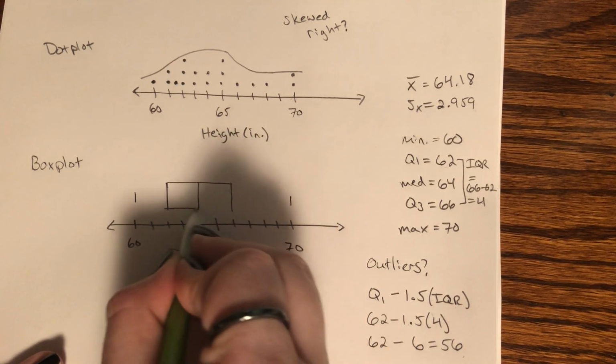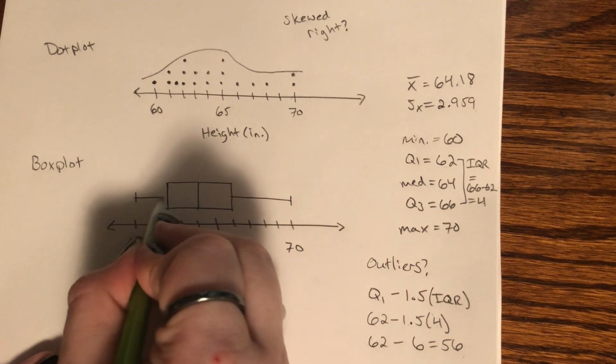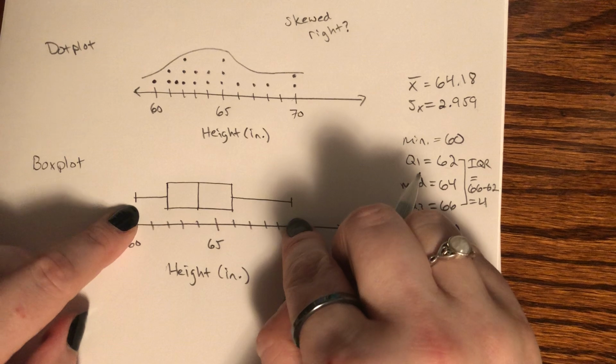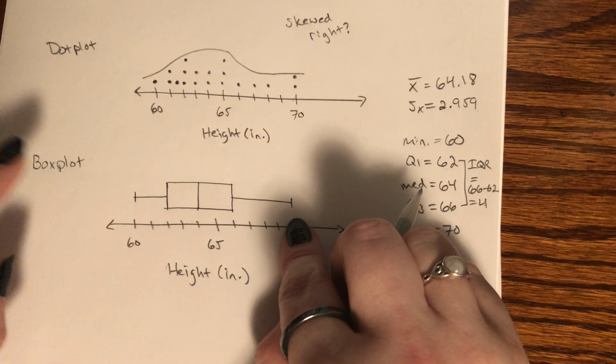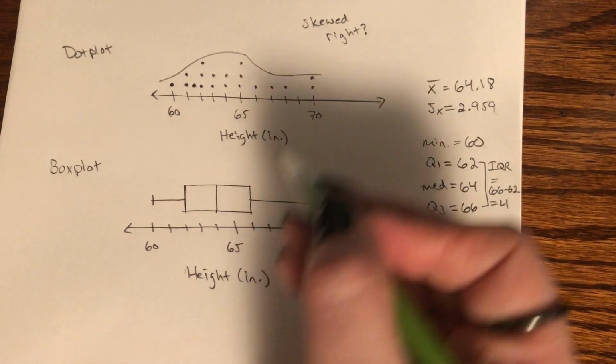If I connect these, I now have my box, and then connect the box to the extremes, and I have my box and whisker plot, or just a box plot. The name was changed a few years ago.